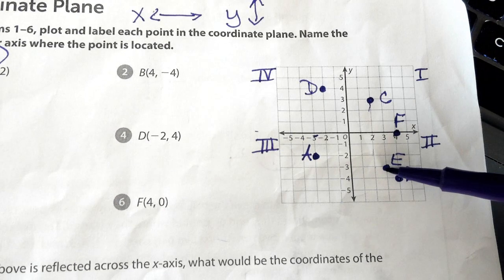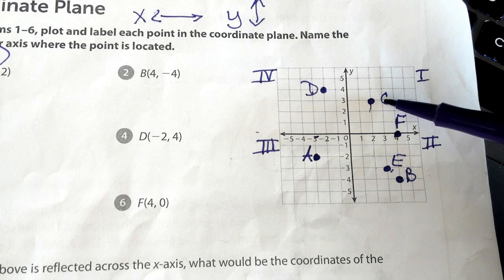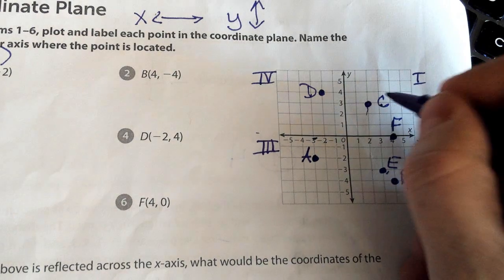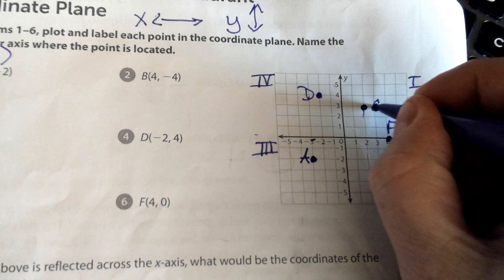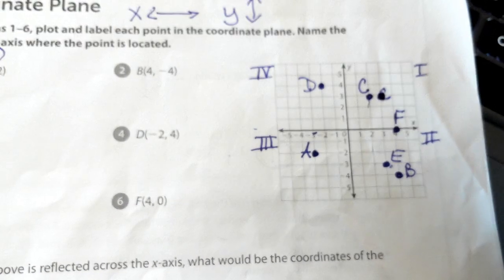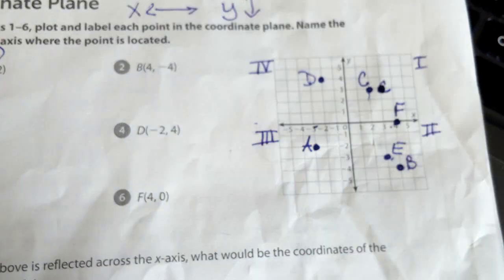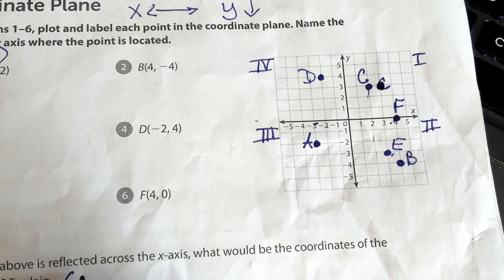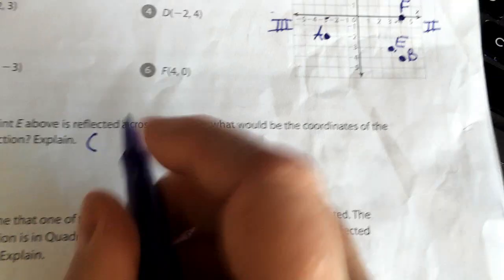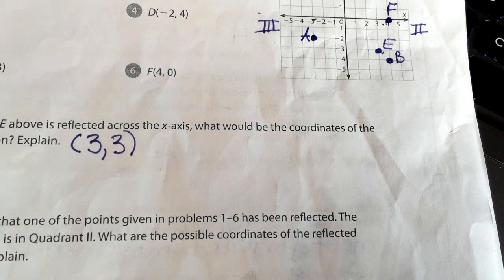So we went down -3, and we were at 3, so now we're going to go up to +3, and it's going to be right in the middle of where I wrote my C, so I'm going to label C over here now. So it's going to be right there at 3, 3. So we're going to write that. We always start with parentheses and put 3, 3. That's the new point.